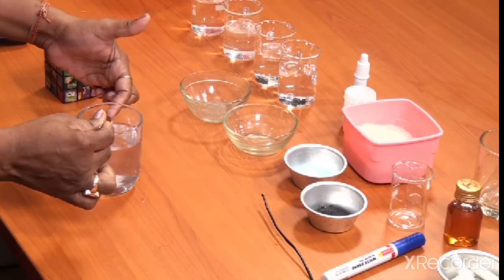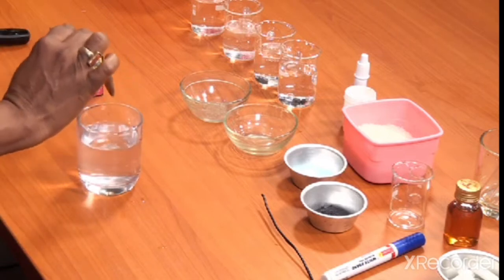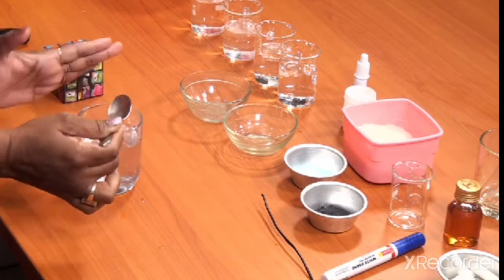You see, children, the salt is getting dissolved. I have also put a mark before adding the salt. Now when I am continuously stirring this, after a few minutes, can you find the salt? Is the salt visible here? Where did it vanish?